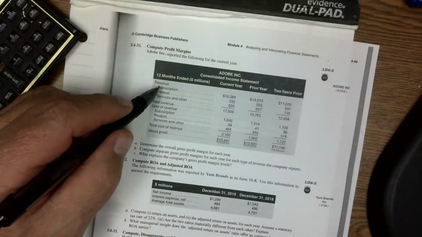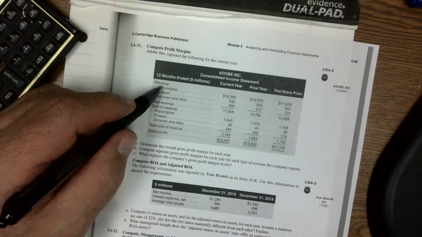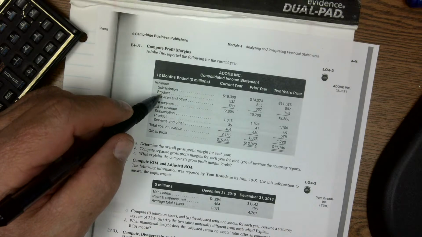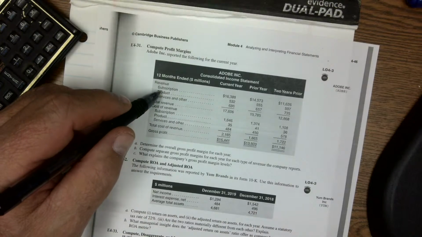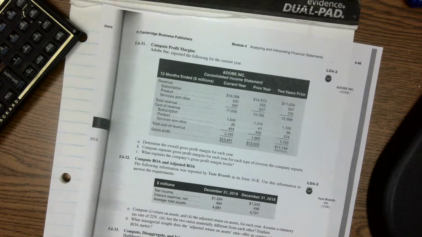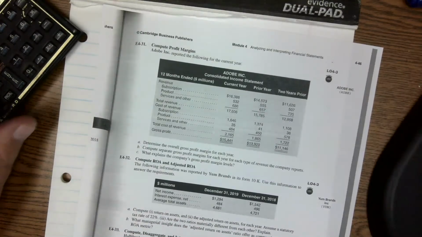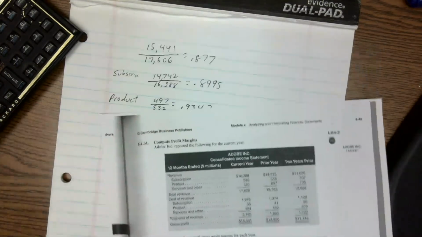Well, anything that is a service is going to be high, so the subscription is going to be high, and the services and other. So it's all in the cost of revenue or cost of goods sold there. Okay.